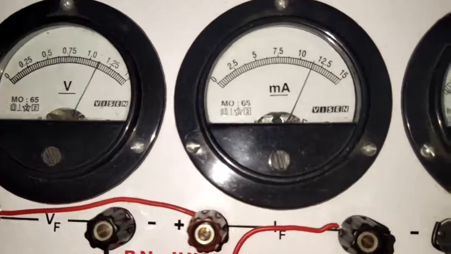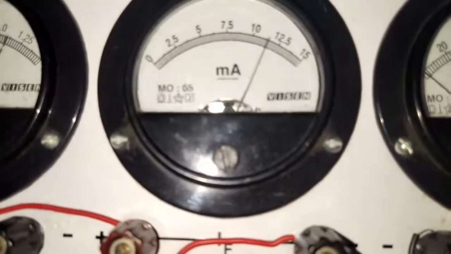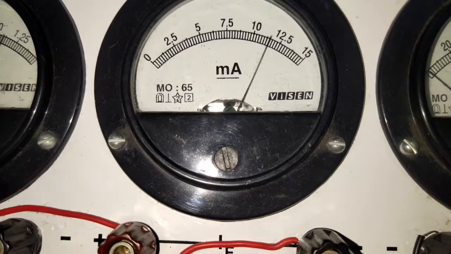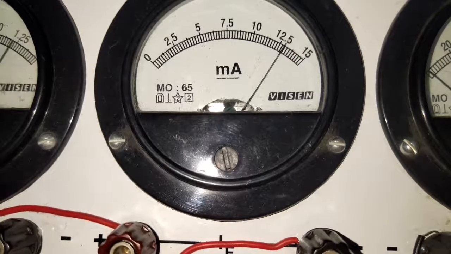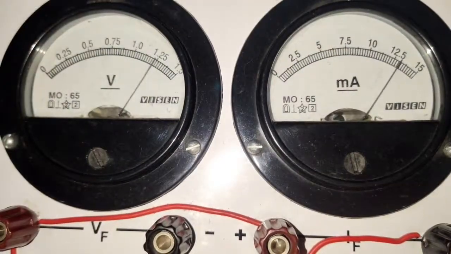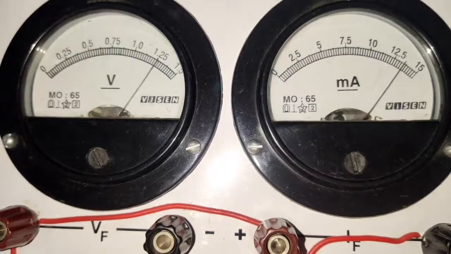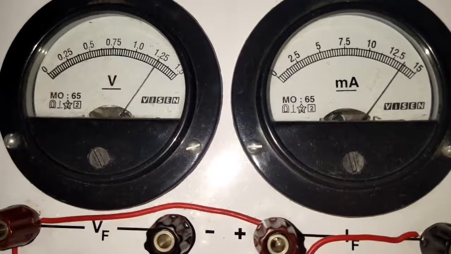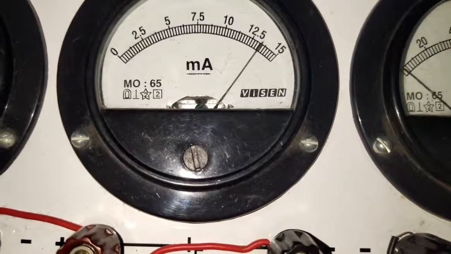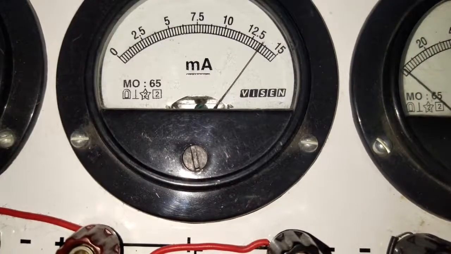Please take the readings and post in chat box. Fifty divisions in the voltmeter, and please take down the readings on the ammeter and post it in chat box.